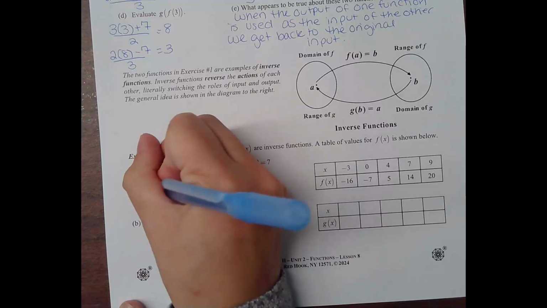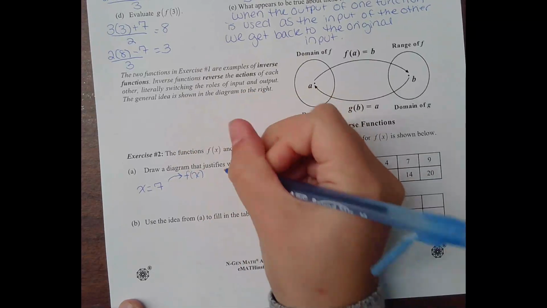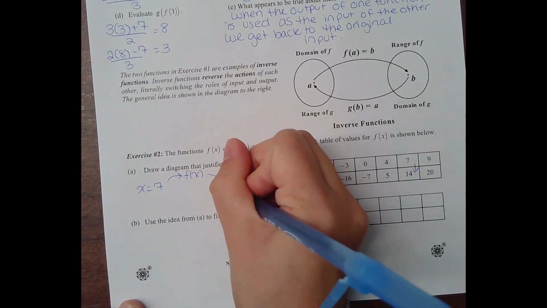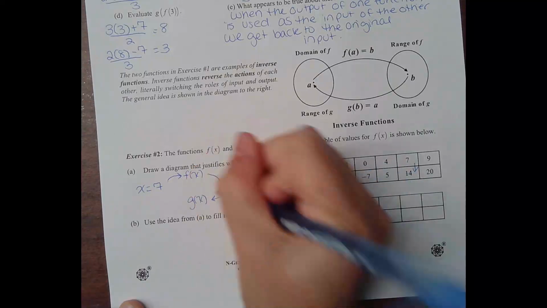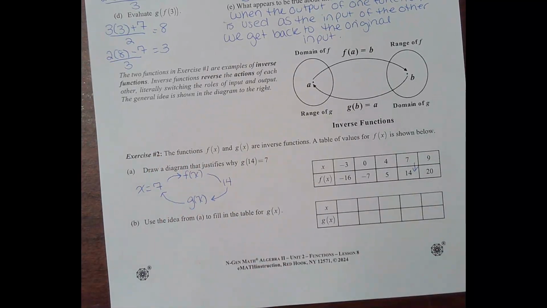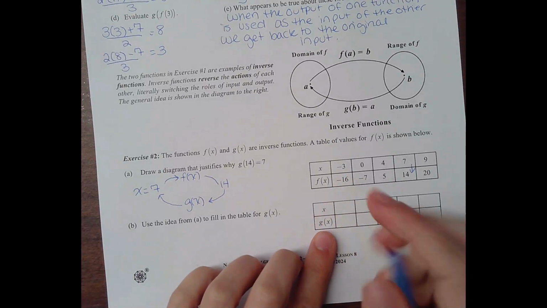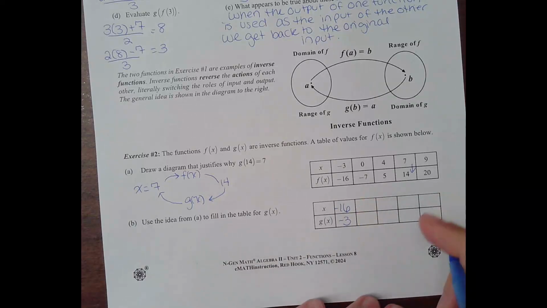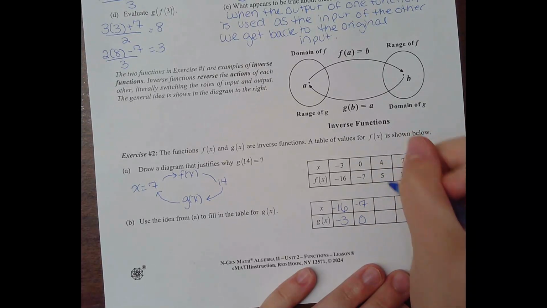So if x equals 7, right, and you put it into your f of x machine, 7 gives us 14. Then if I put 14 back into that g equation, like we were doing above, we should get the answer 7 back. All right, so we're using this idea to make this graph. Instead of putting x, we are going to put negative 16 in, and then we'll get back to negative 3. So we're going to reverse our roles here. So 0 to negative 7, so negative 7 to 0. 4 to 5, 5 to 4.